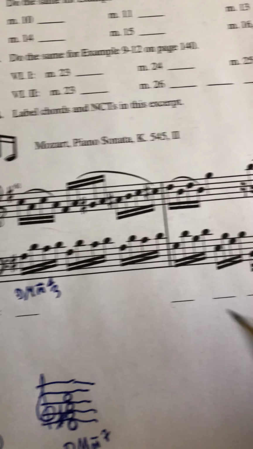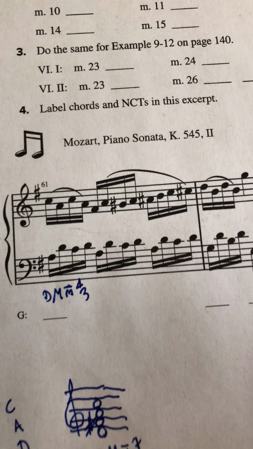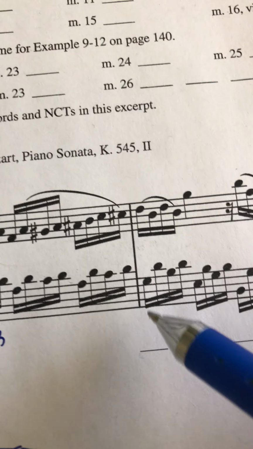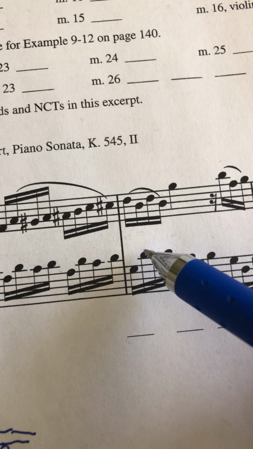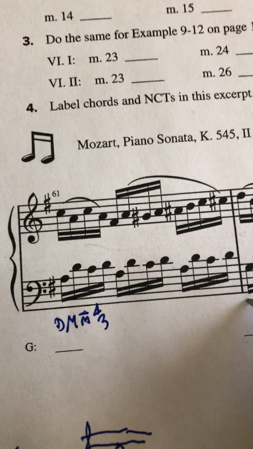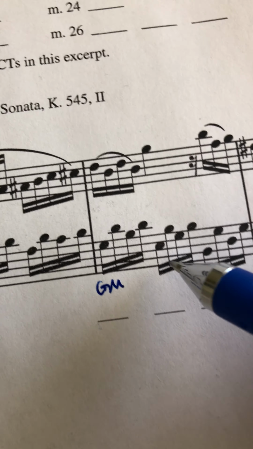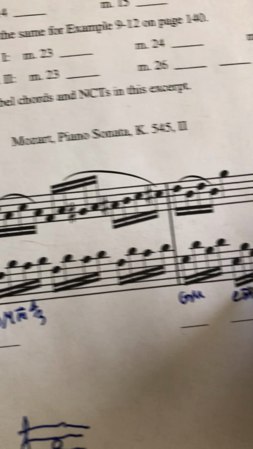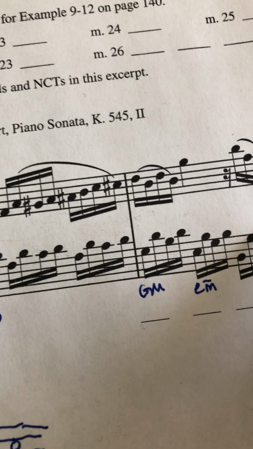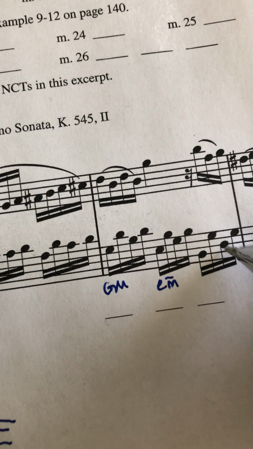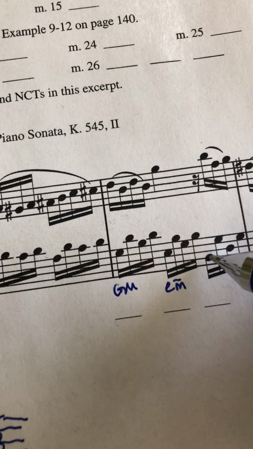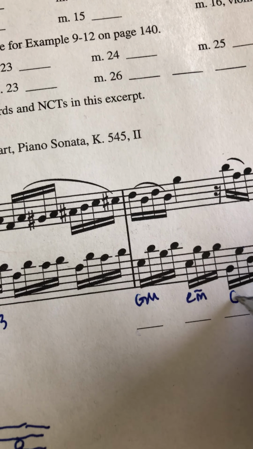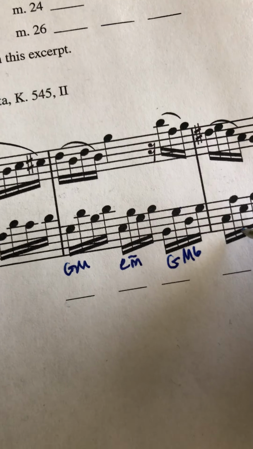Okay, so again, I'm just naming first, and then I'll go through and assign function. G, B, D, that's a G major triad, right? G major. E, B, G, that's an E minor triad. B, G, and D, that's G major again, but this time the third is in the bass, so that's a G major 6 chord.